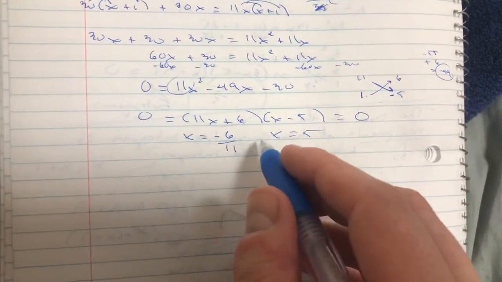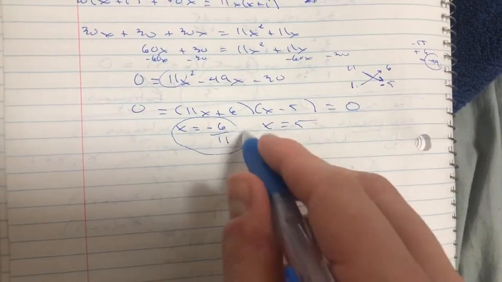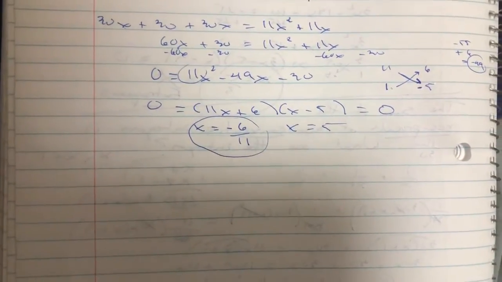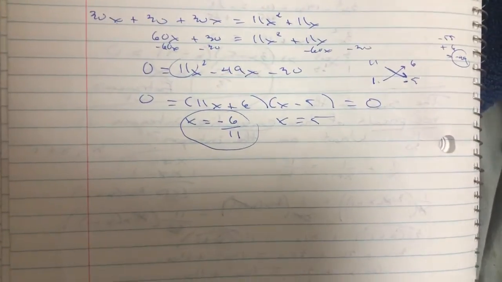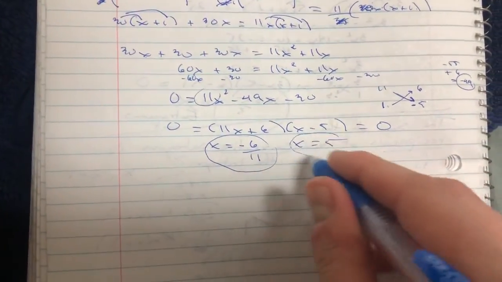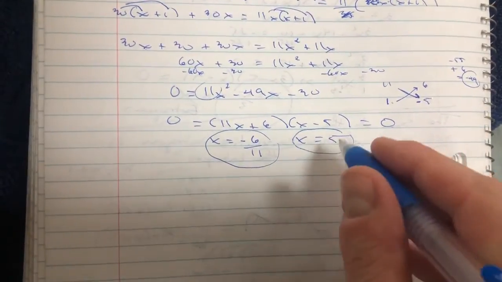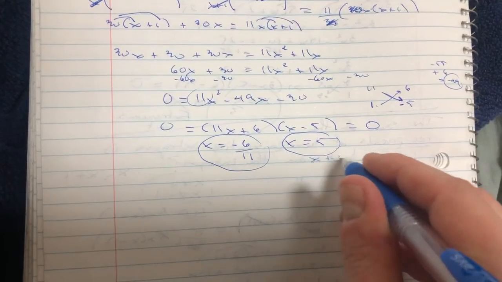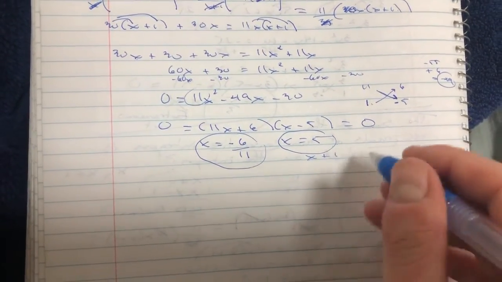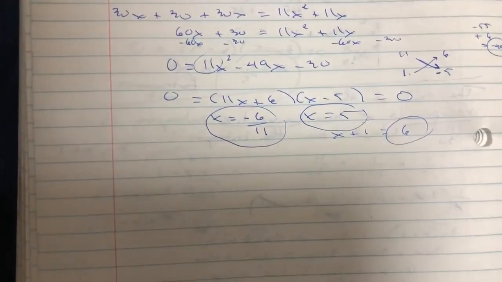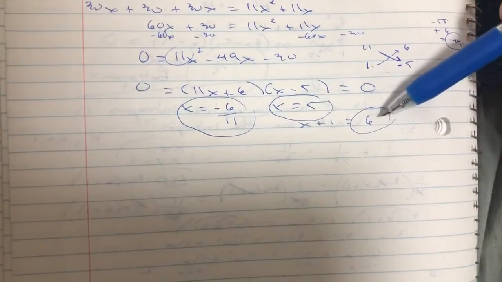Now, here's the problem, though. Negative 6 over 11, that's a rational number. That's not an integer. We're looking for two integers. Okay. So this x equal to 5, this is an integer. So x must be equal to 5, and therefore x plus 1 must be equal to 6. Okay, so the consecutive integers are 5 and 6.